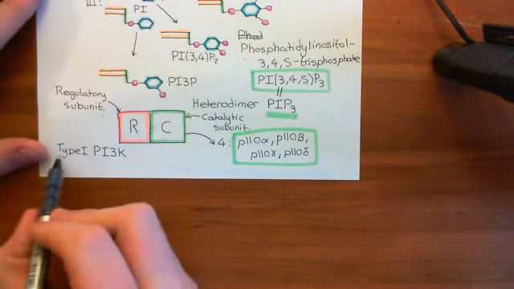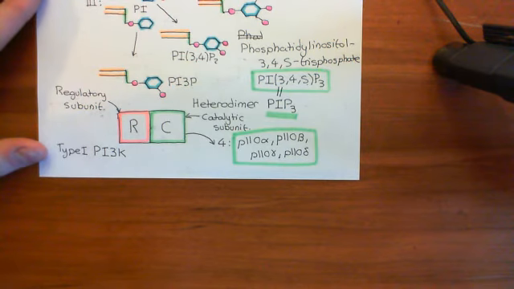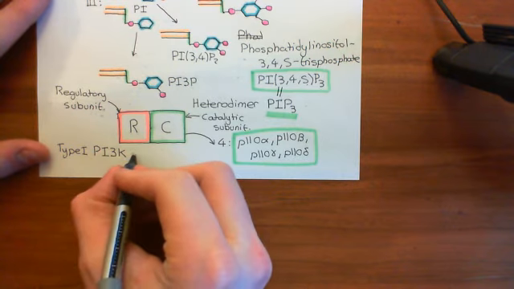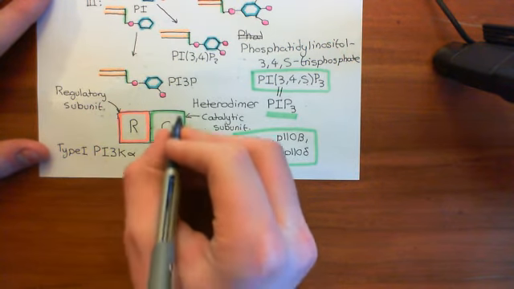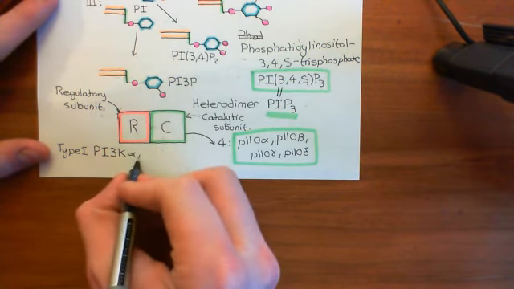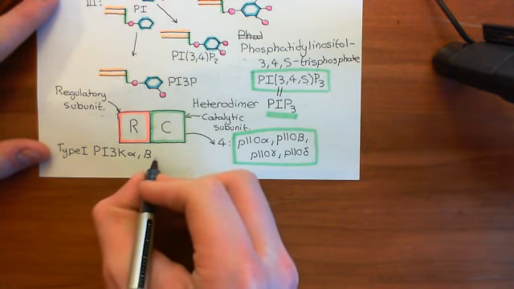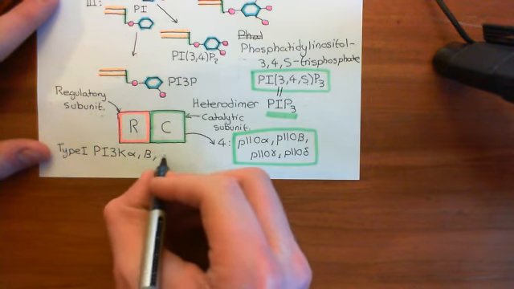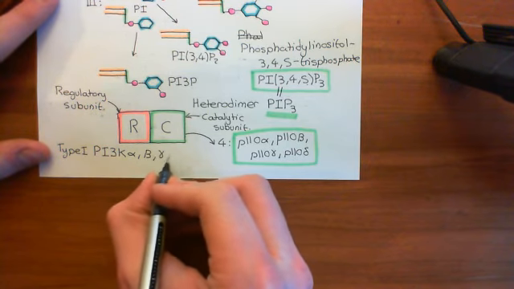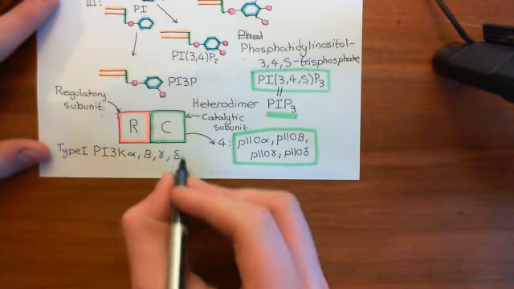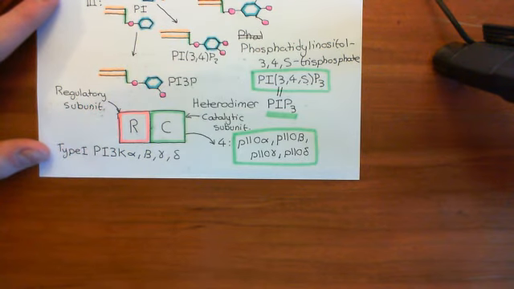But if you're being good, you'll say explicitly that we're talking about a type 1 PI3 kinase. People will call these type 1 PI3 kinases by what catalytic subunit they have, and therefore there is type 1 PI3 kinase alpha, beta, gamma, and delta.